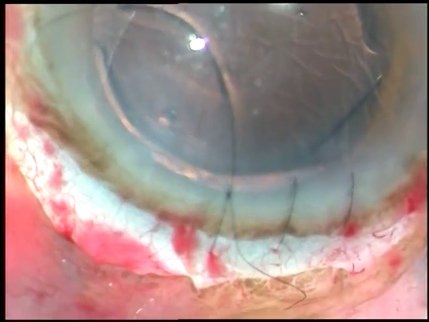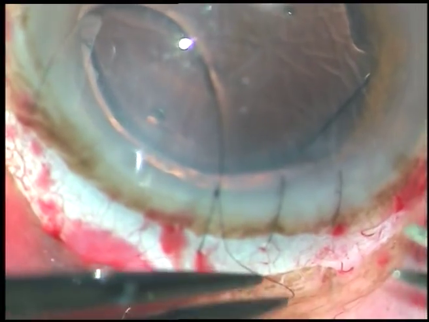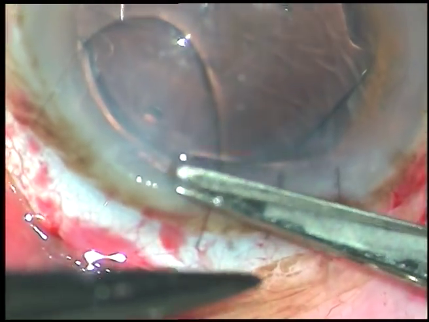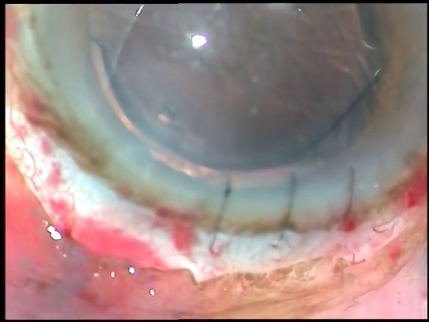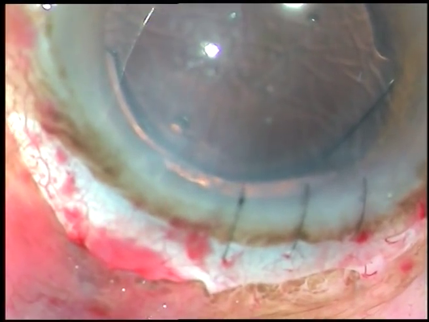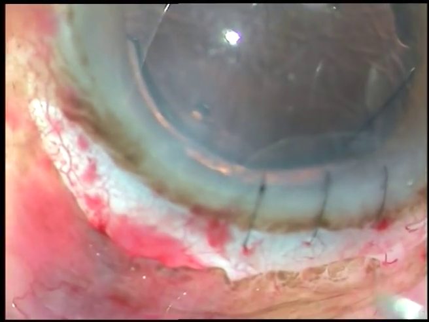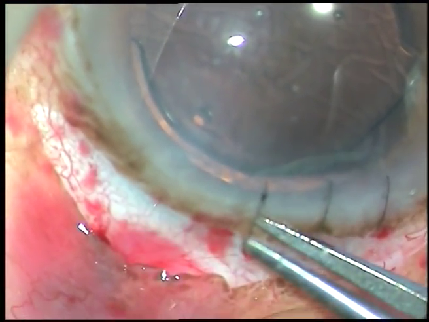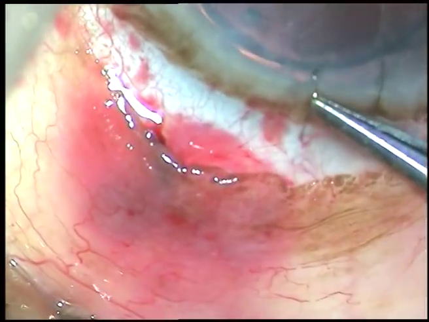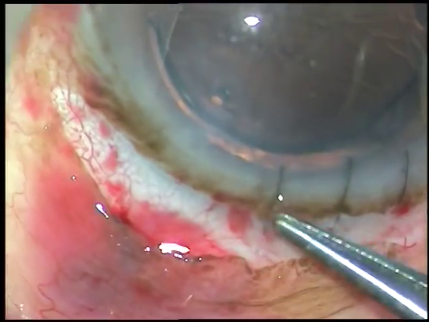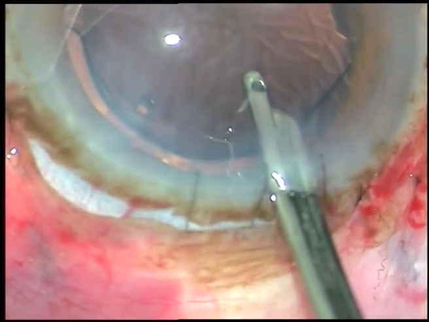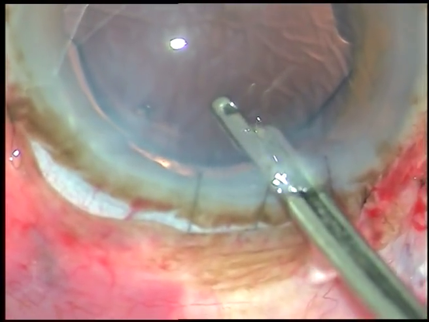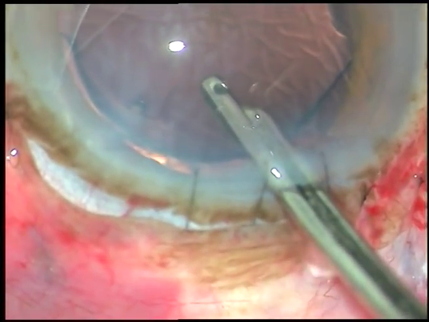All the sclerotomy sites are closed with 7-0 Vicryl, and that has been edited out. The knots are buried in the tissue so that irritation doesn't occur. These are 10-0 nylon sutures, and finally the anterior chamber is formed. Some irrigation of BSS is done like this, so that the intraocular pressure becomes normal.